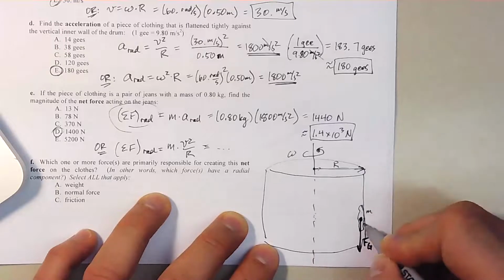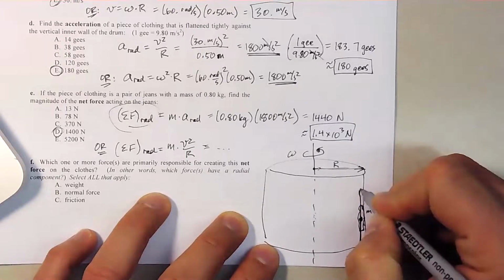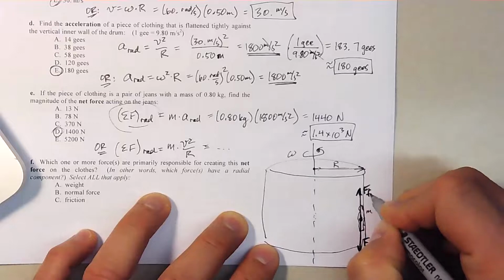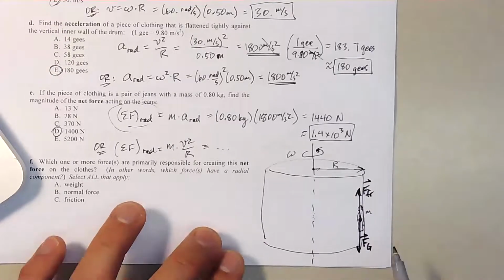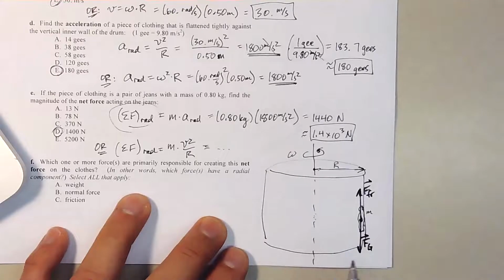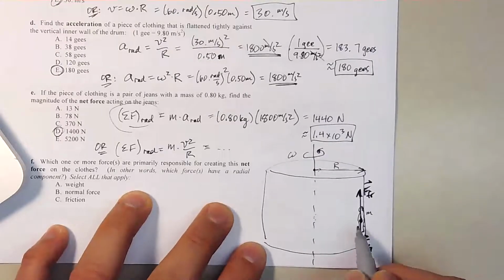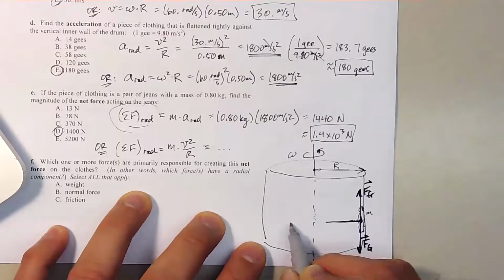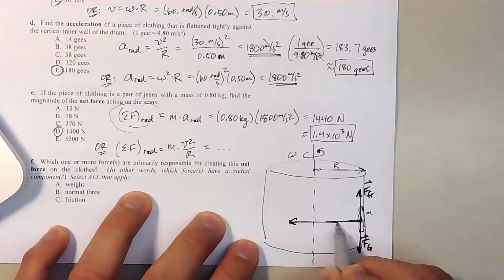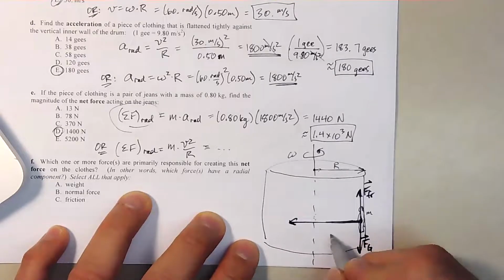So maybe there's static friction that holds them in place. So it's probably a friction force, but friction force, it turns out, is also only ever parallel to the surface of contact. So that doesn't help in this case. There is a force that's always perpendicular to the surface of contact, and that's the normal force. In this case, the normal force will actually be huge compared to those other two much smaller forces.